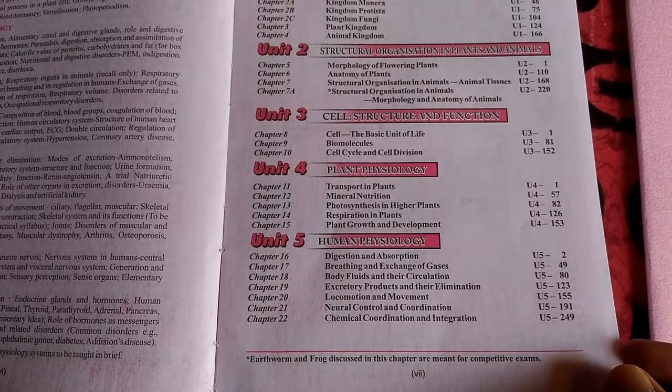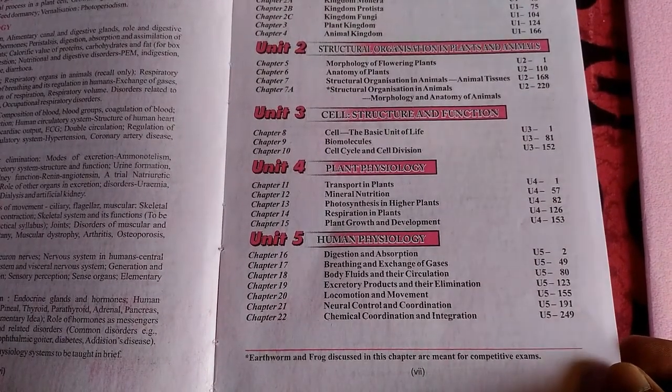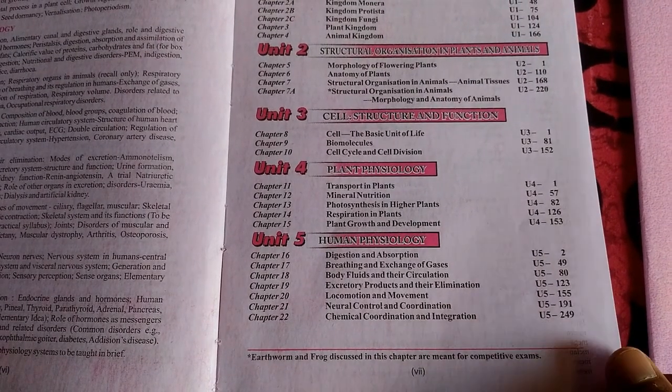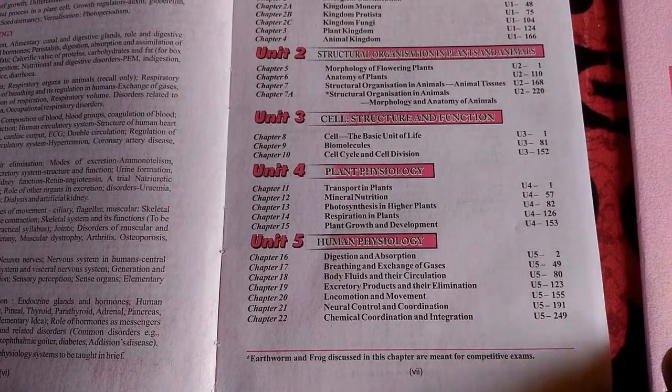Chapter 20, locomotion and movement. Chapter 21, neural control and coordination and chemical coordination and integration.